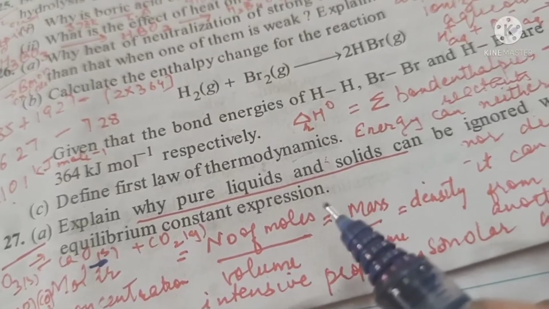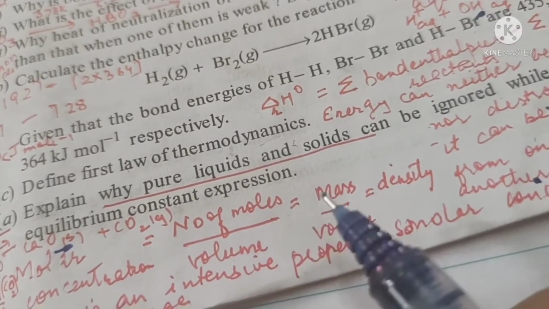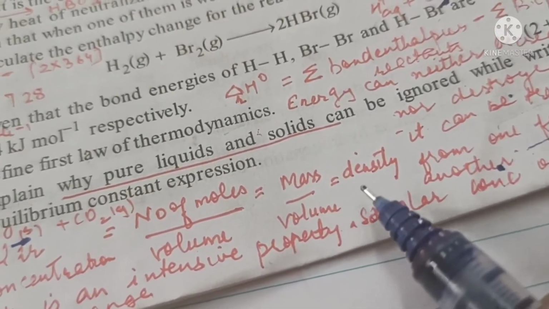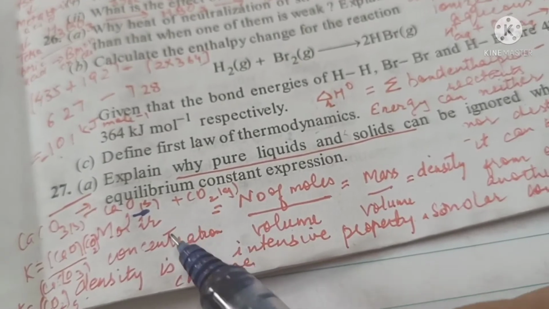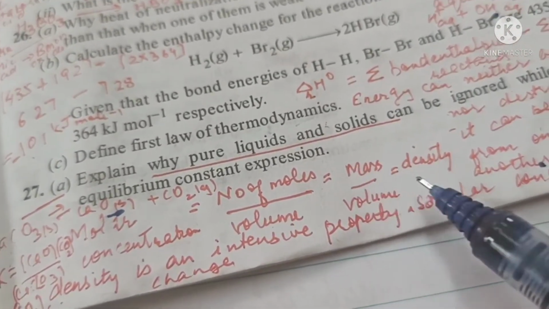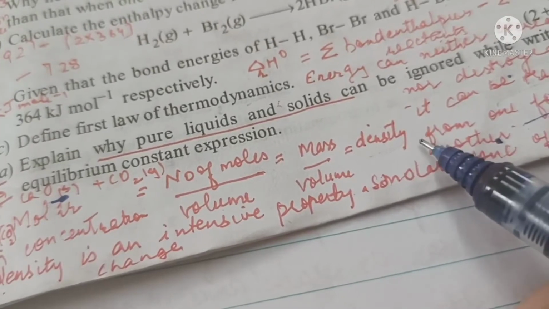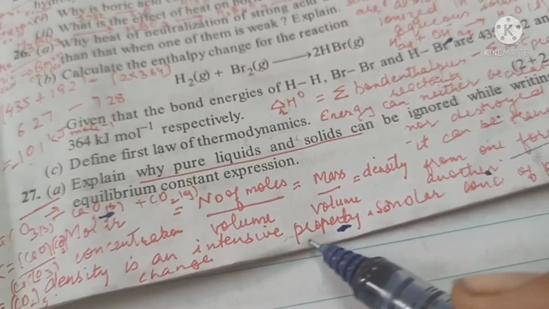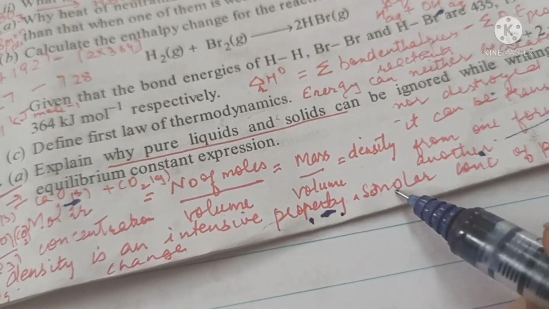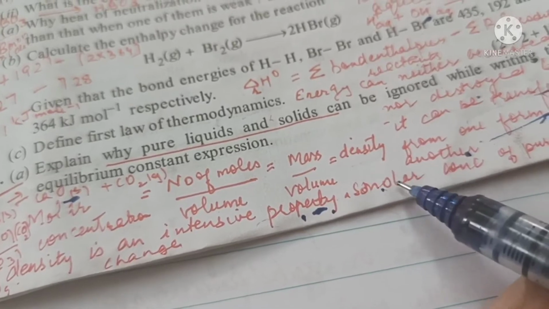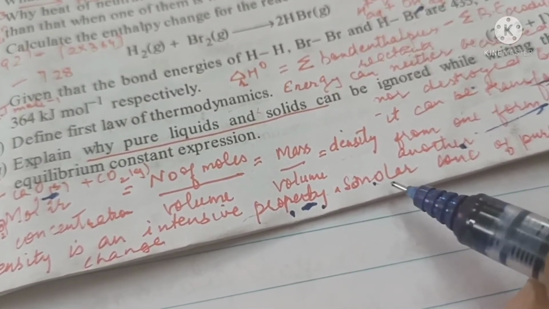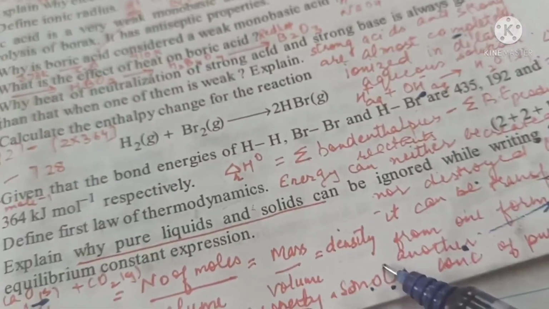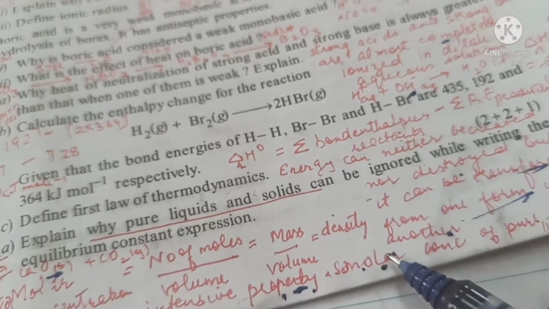Now 1 mole has a fixed molar mass, so n moles will again have a fixed mass in a fixed volume, which means mass per volume will be density. So molar concentration for pure solids and liquids is equal to the density of the solid or liquid. Density is an intensive property and does not change with the amount of matter. So even if some solid reactant or product is taken away from a solid, the concentration remains the same because density remains the same. So as the density remains the same, there is no change in concentration.